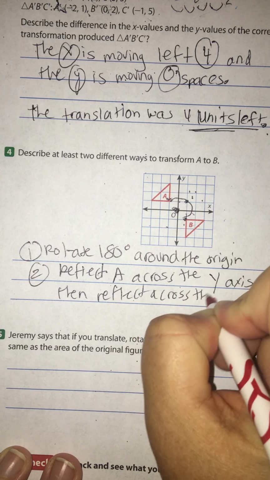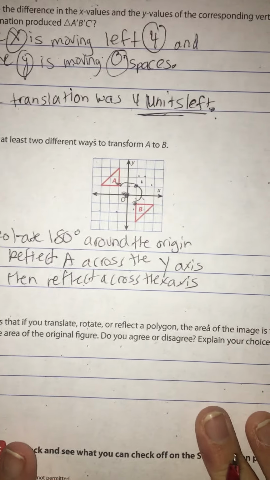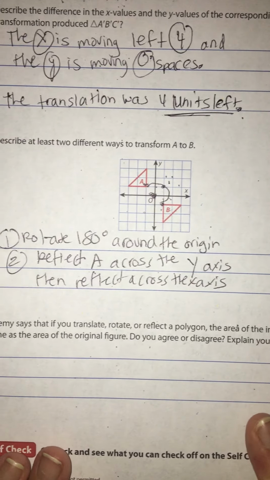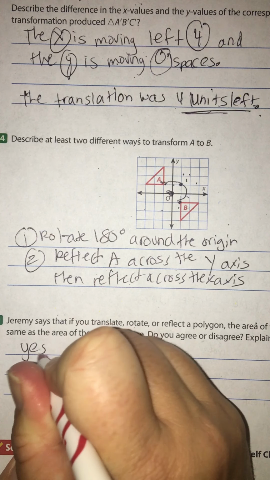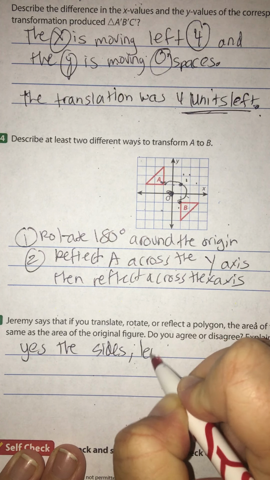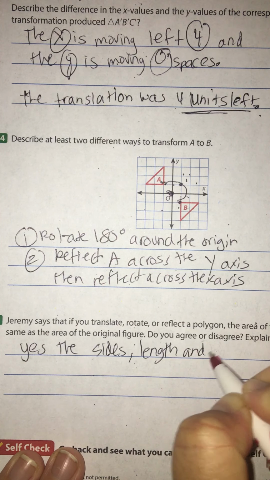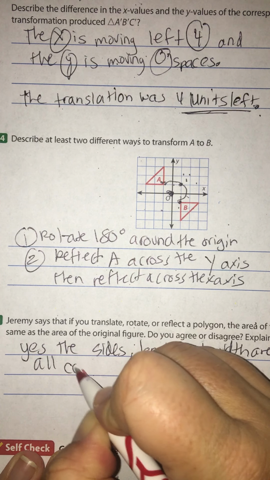All right, Jenny says that if you translate, rotate, or reflect, the area of the image is the same. Do you agree or disagree? Of course, yes. The sides, length, and width are all congruent.